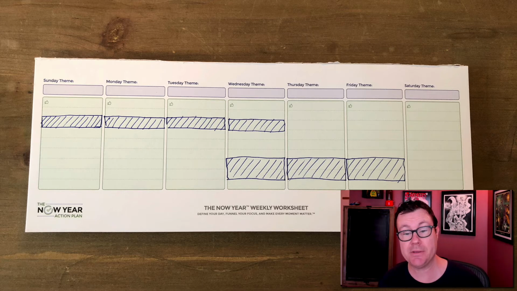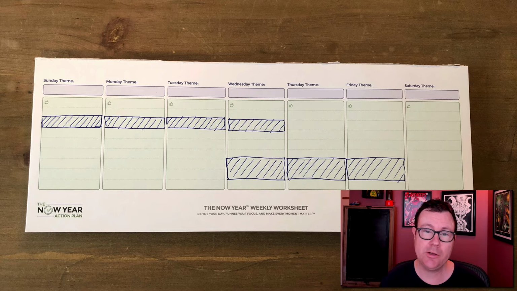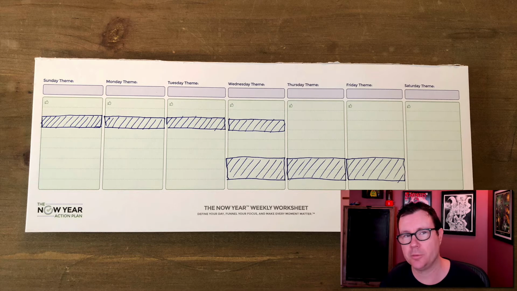And the same thing happens Wednesday through Friday. Now you'll notice that Saturday doesn't have anything on there. And that's the great thing about theming time. You don't necessarily need to have it go through all 7 days of the week, or 2 days in a row here and then 3 days in a row there. You can streak it whichever way you want.